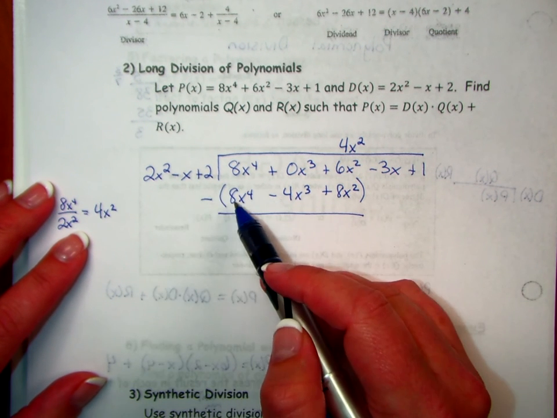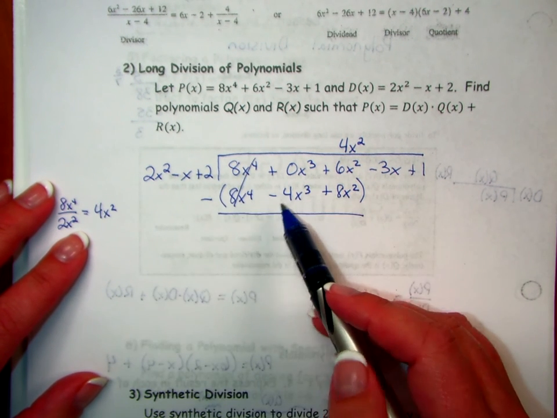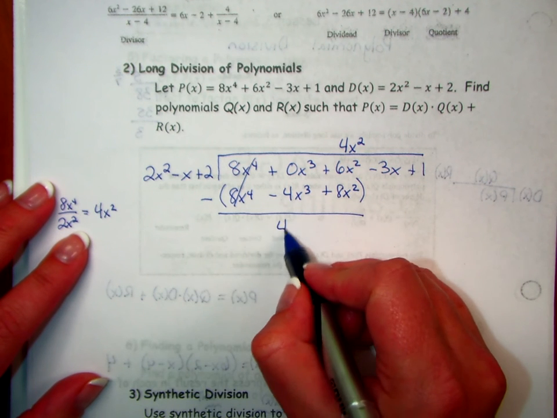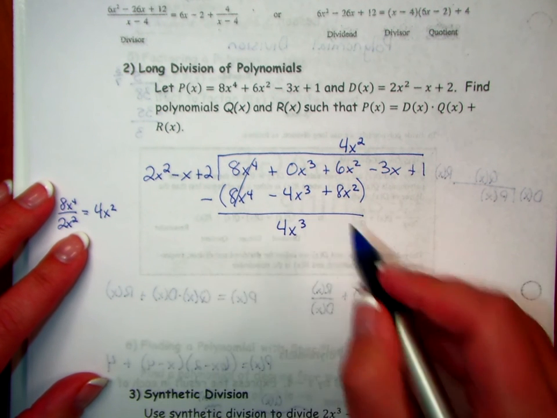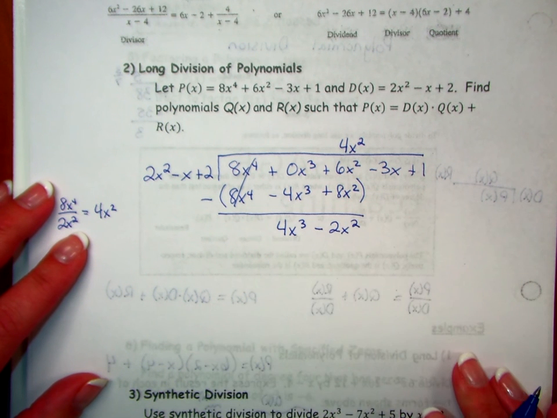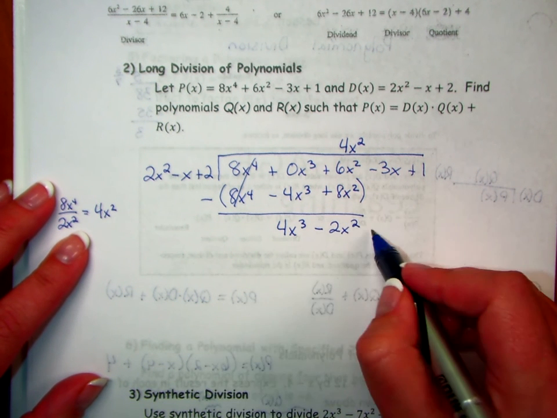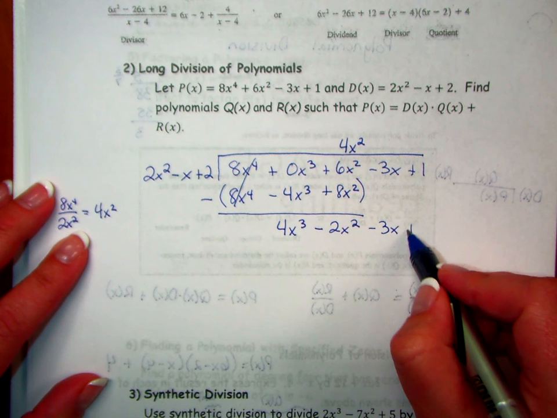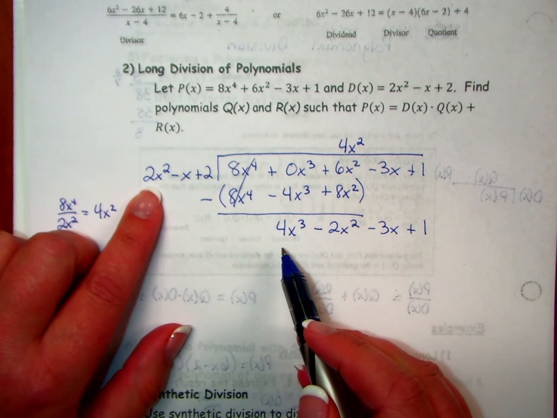8x to the 4th minus 8x to the 4th cancels. 0 minus a negative is a positive 4x cubed. 6x squared minus 8x squared is negative 2x squared. And then that's all I have, so I need to bring the rest down. So I'm going to copy the minus 3x plus 1 all the way down. Now we got to start the process over again.